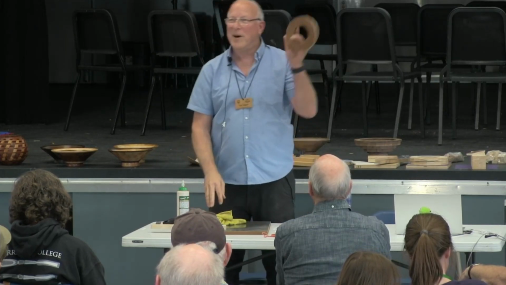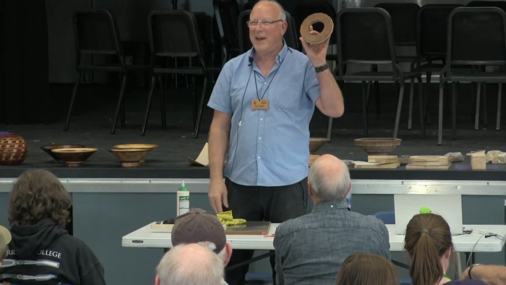This rag is wet. I'm just wiping the glue off the faces just to make it easier to flatten later.